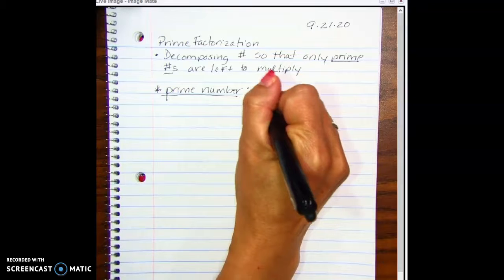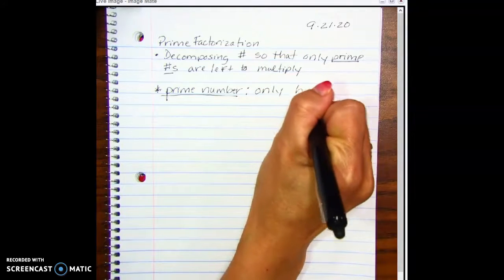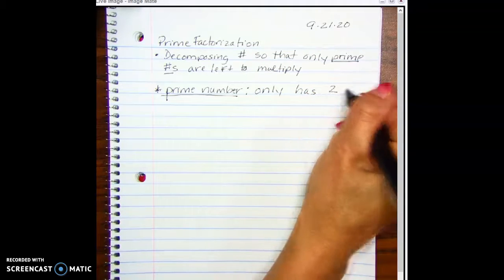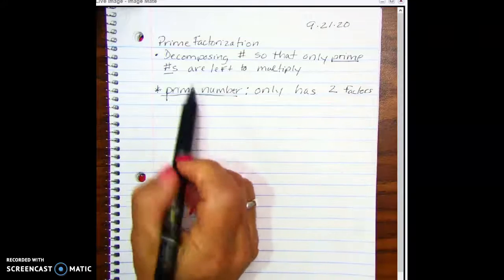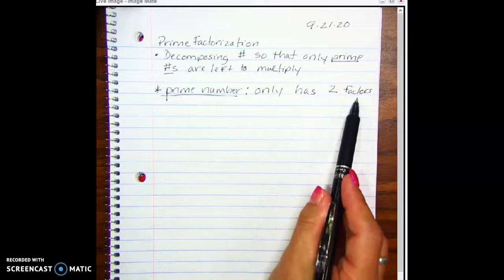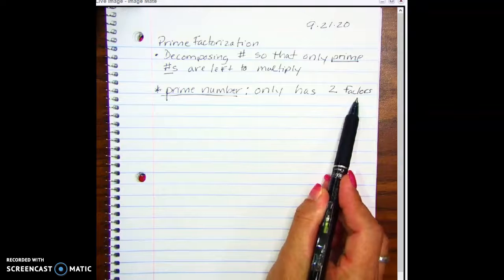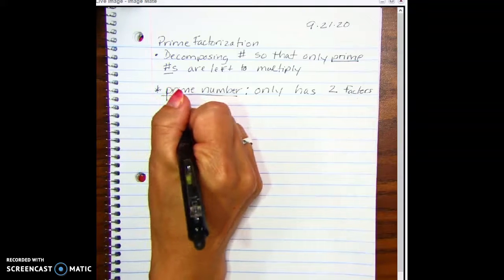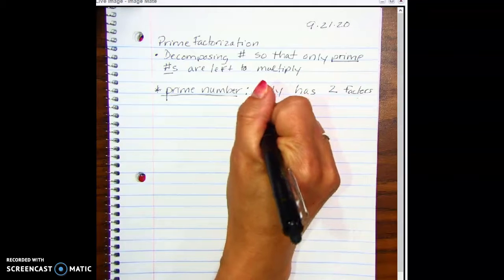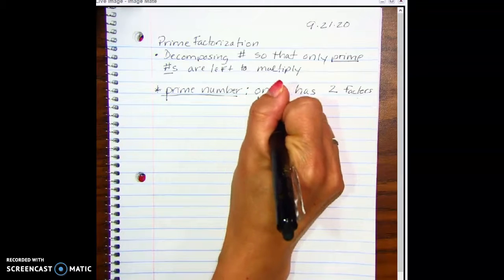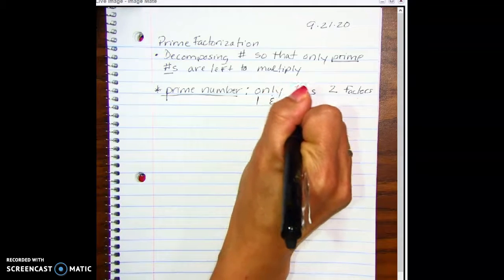A prime number only has 2 factors. So what does that look like? Before I go on, the 2 factors are very simple. The 2 factors are 1 and itself.